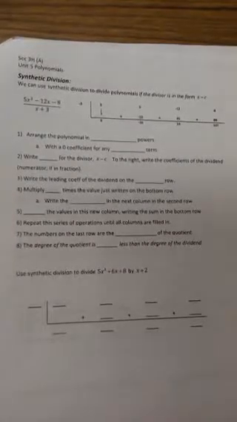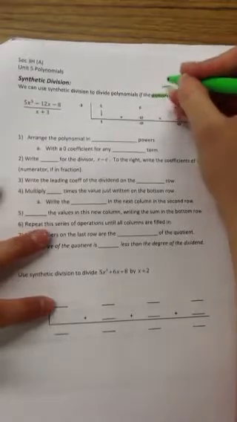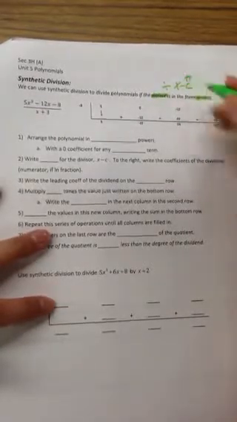This is how you're going to do synthetic division. So we looked at how to do long division of polynomials, but depending on what the divisor is, you can do synthetic division, which is faster than long division. You can use synthetic division to divide your polynomials only if the divisor is in the form x minus c. So this means the divisor is x minus some number, basically, is what that part means.